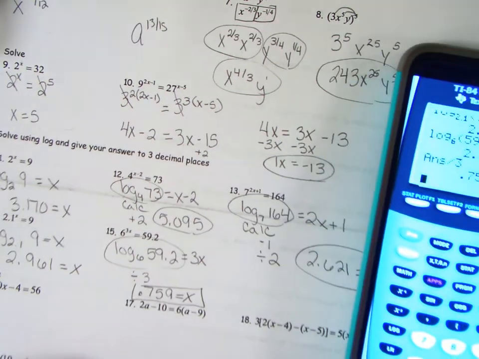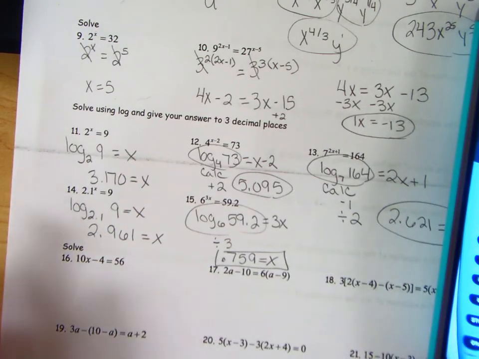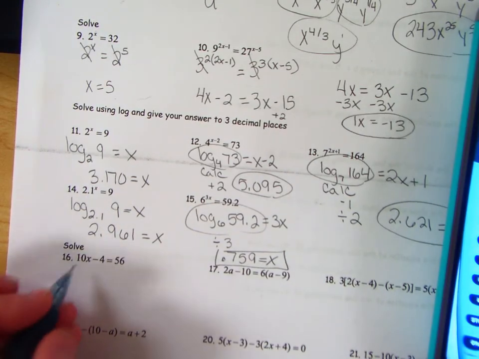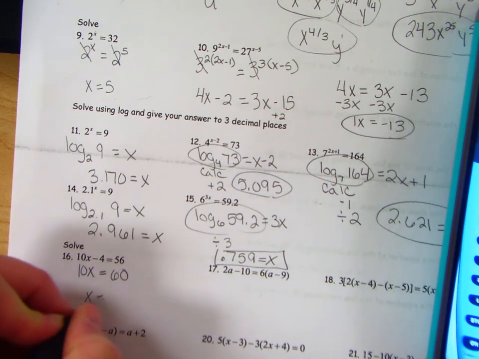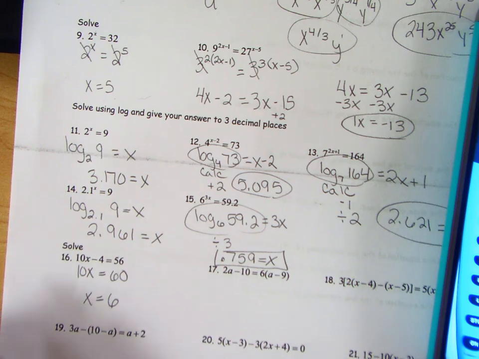Okay. Number 16. 16 draws back on your Algebra 1 skills. You're just going to add 4 to both sides, so you get 60. Divide by 10 and you get 6. Nice and simple problem there.